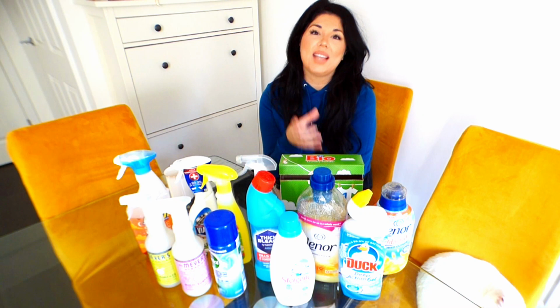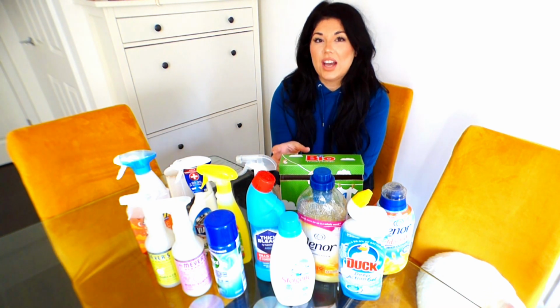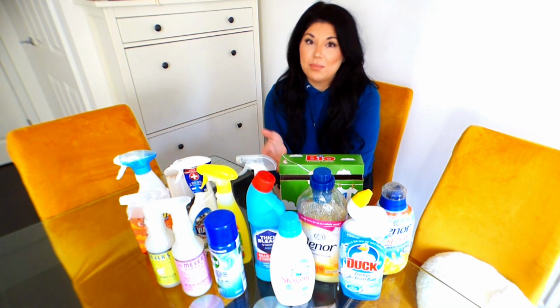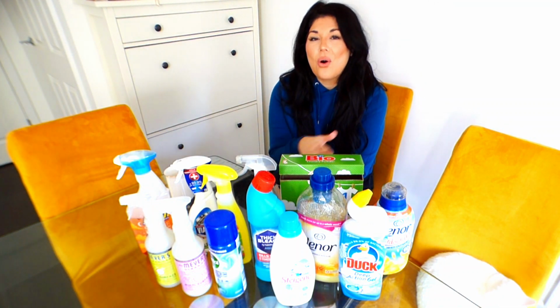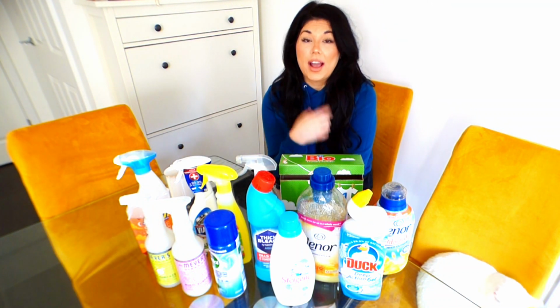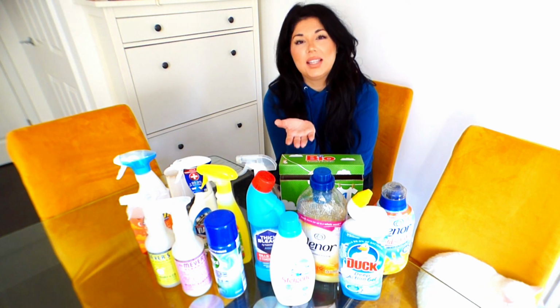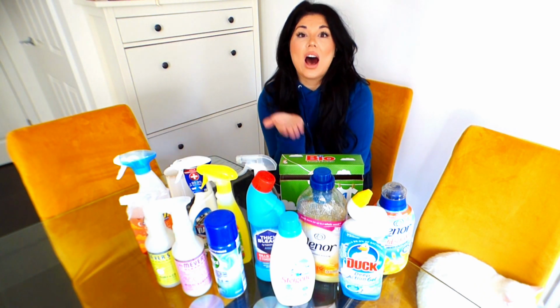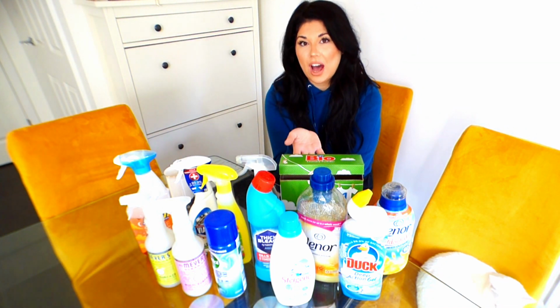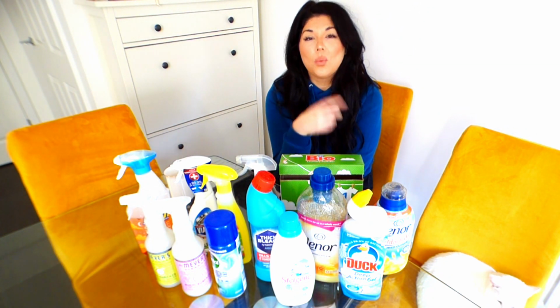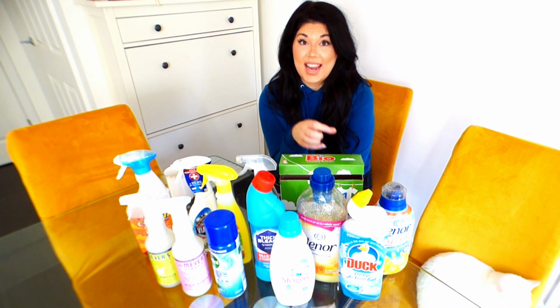The reason for this is non-biological detergents don't contain the enzymes that bio detergents do. Therefore, when you've got a tough stain like blood, for example, which is a protein stain, you're going to probably need to up the temperature. However, when you up the temperature with blood, what you're actually doing is setting the stain in further.